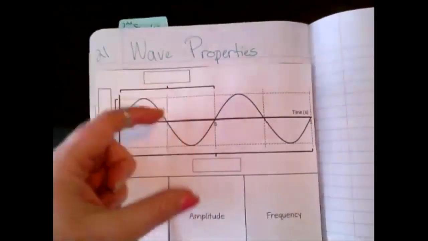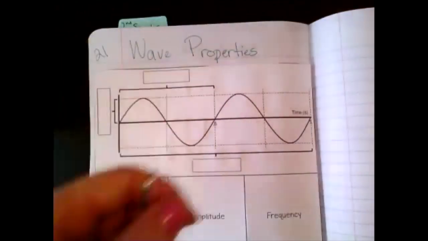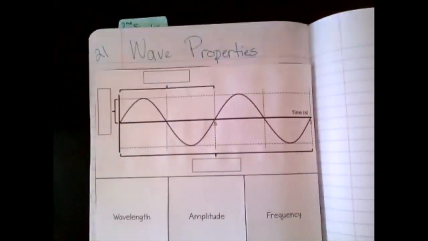I just included those cut out because I know not everybody likes their handwriting or has small enough handwriting to fit there. Can I turn mine sideways? Yes, you can.